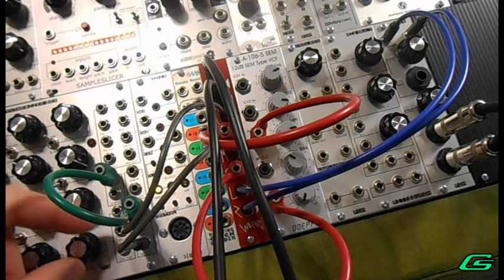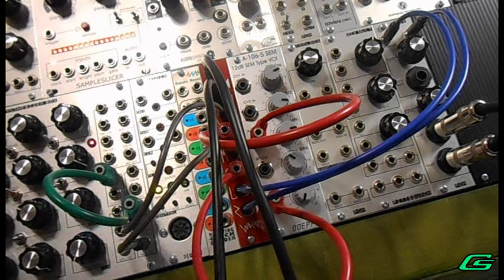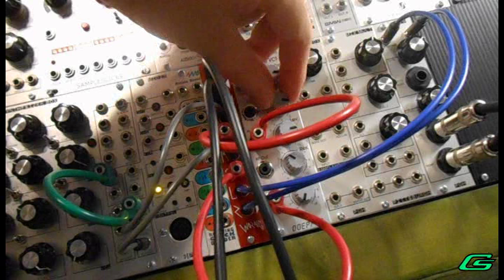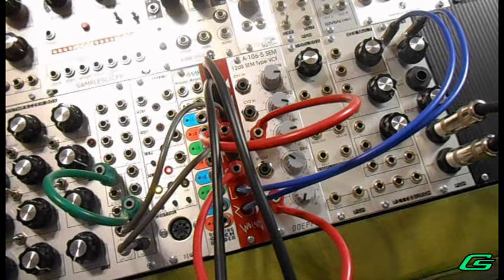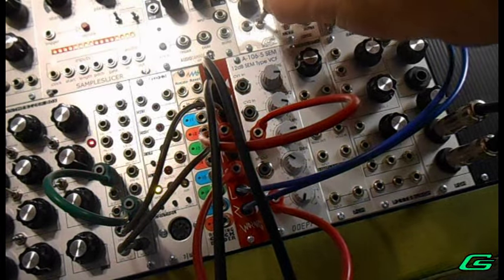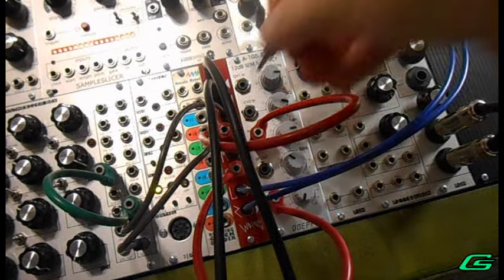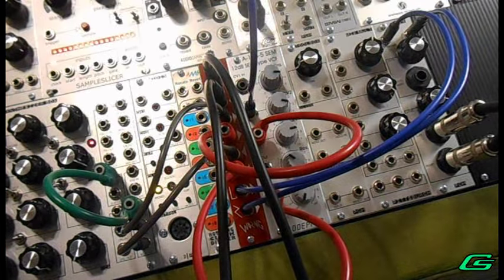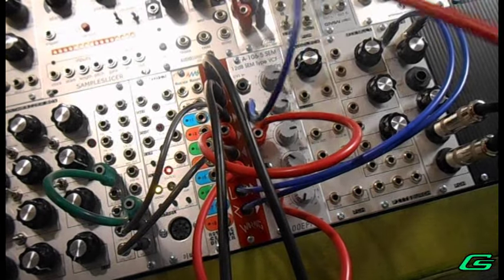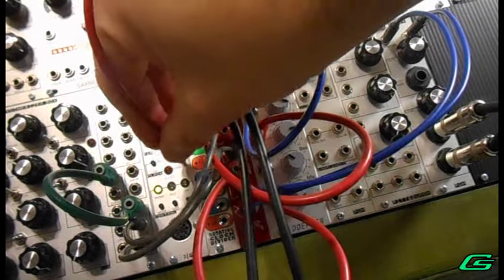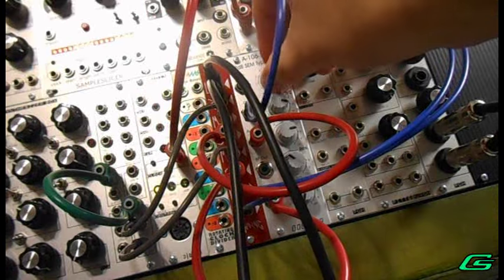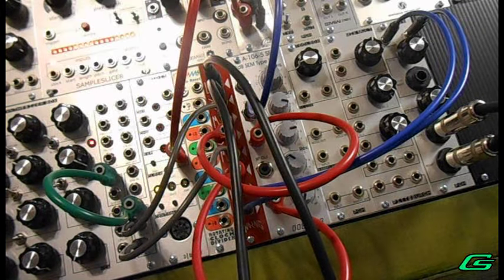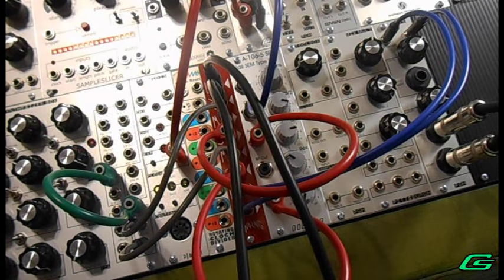Now, my filter, I could send an envelope to that. I have an AR envelope here that I'm going to plug into its CV. I'm going to use a clock signal to gate that. I'll just use my Pittsburgh. Alright, let's see what that sounds like. So far, just the side processing through a filter.